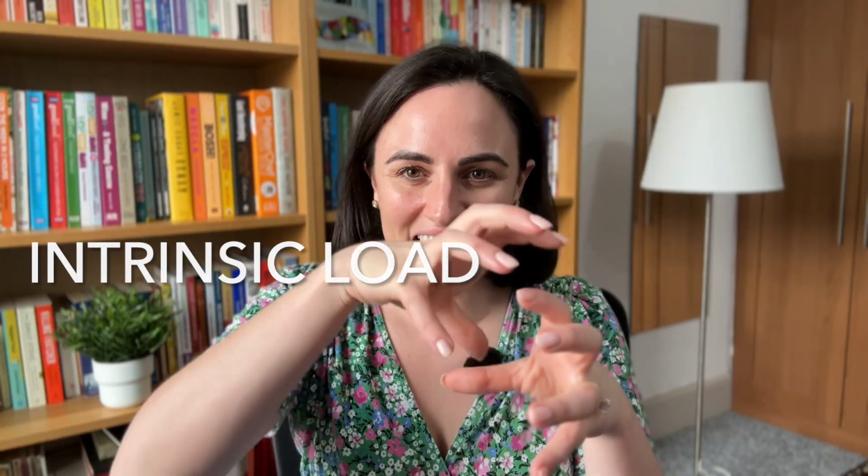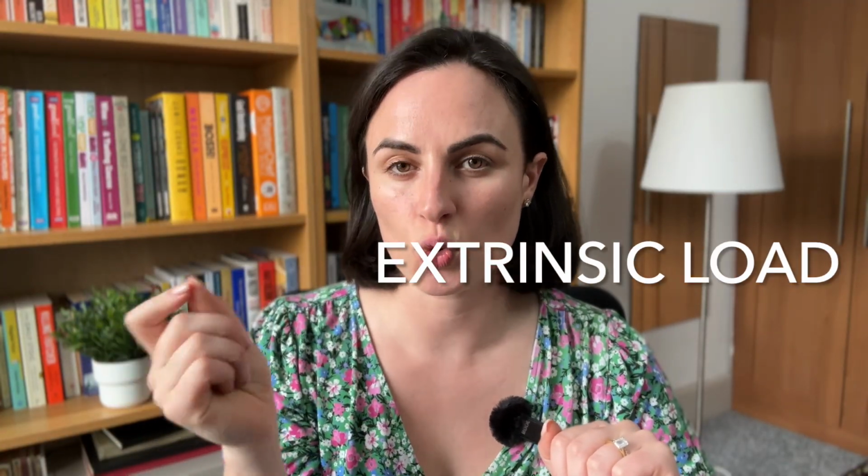First, there's intrinsic load. This is about the natural or intrinsic complexity of the task at hand, or the information that we need to learn. We also, secondly, talk about extrinsic load or extraneous load. And this, rather than it being about the complexity of the information, rather focuses on how the information is presented.